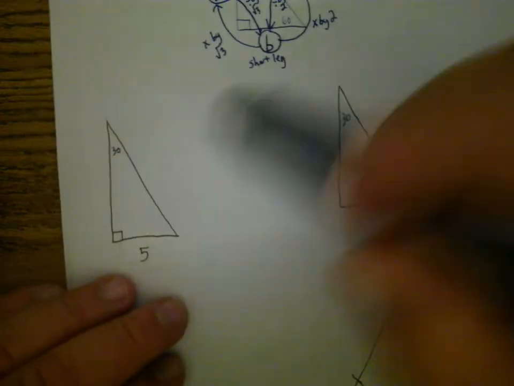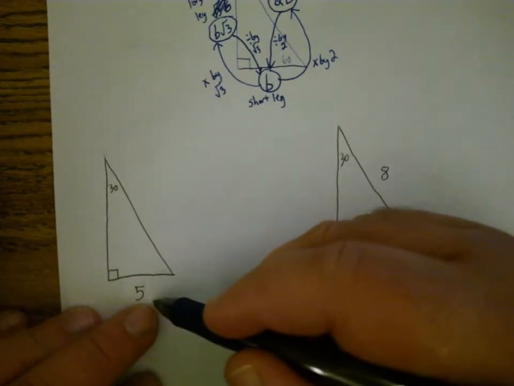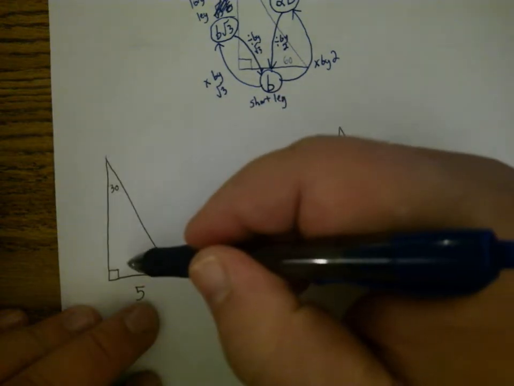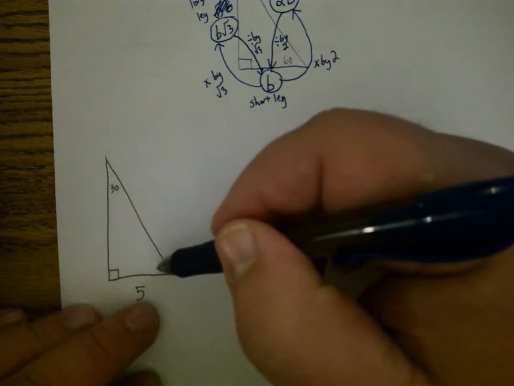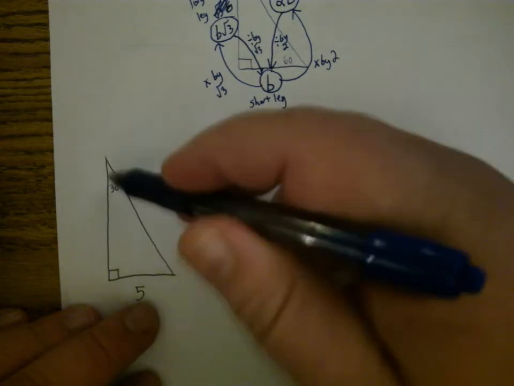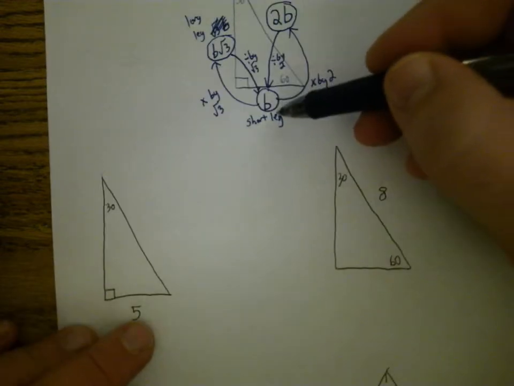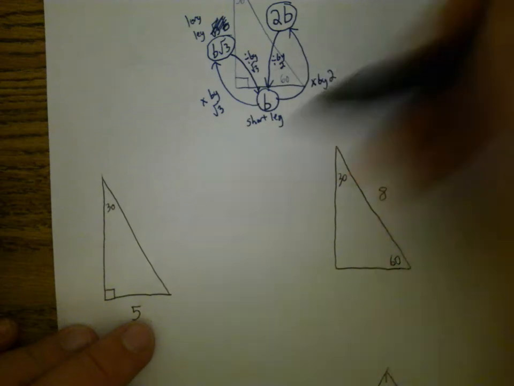So if we take a look at our first problem here, we are starting with the short leg. This is one way they could draw a 30, 60, 90 triangle. They draw it with a 90 degree angle and a 30 angle, and you just have to know that has to be 60 then, because if you subtract those from 180, you get 60. So if I want to go from the short leg to the hypotenuse, I need to multiply by 2.